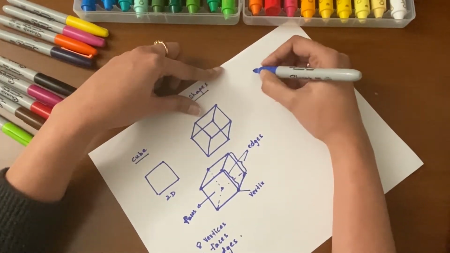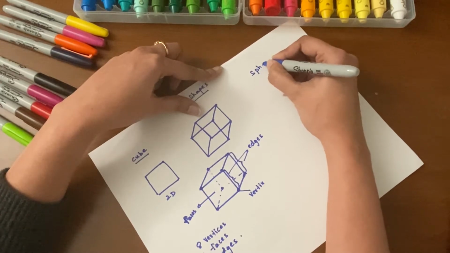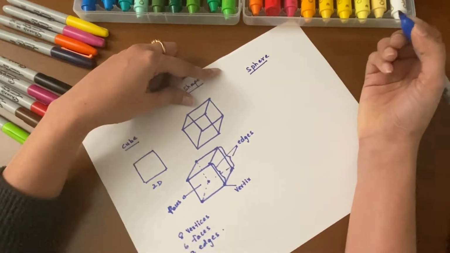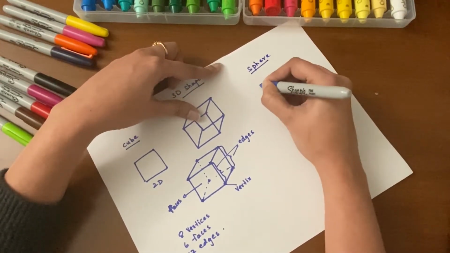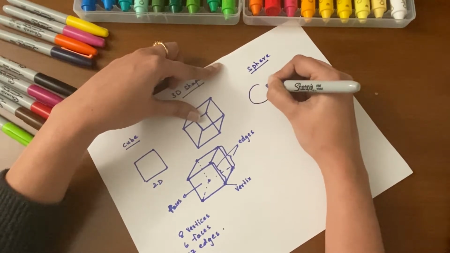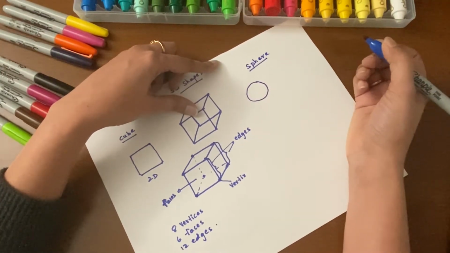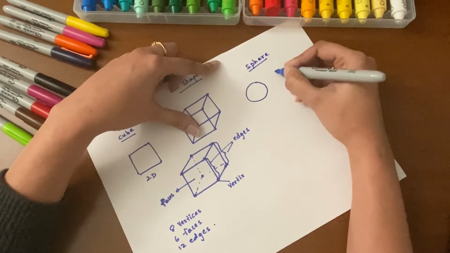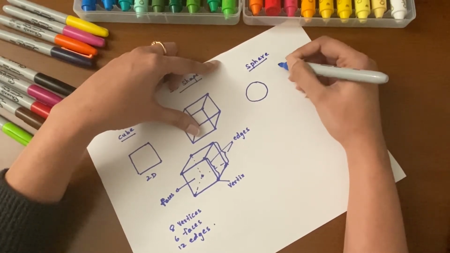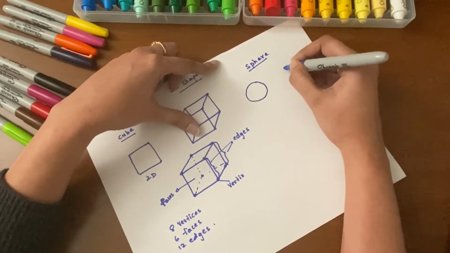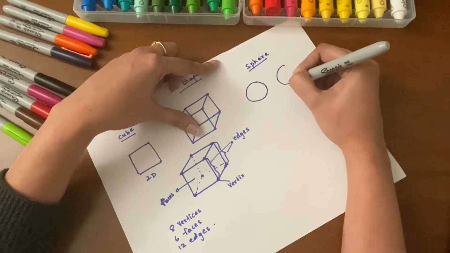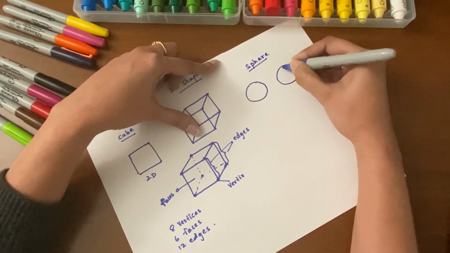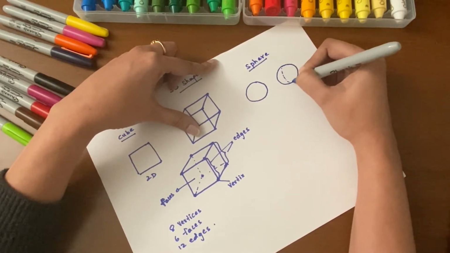Let's see how to draw a sphere. Spheres are just circles. So draw a circle with your pencil. Now we have to draw the curved lines across the circle to create the three-dimensional sphere.